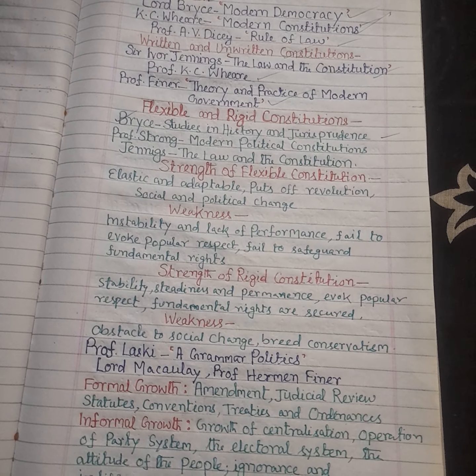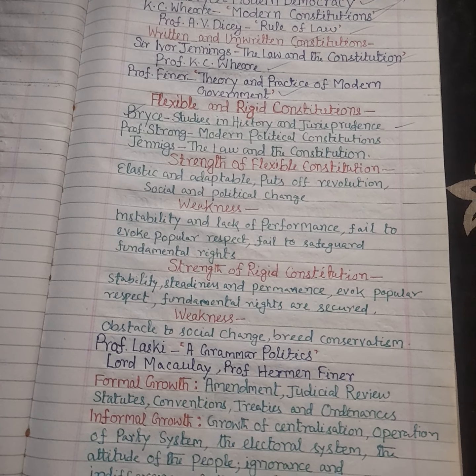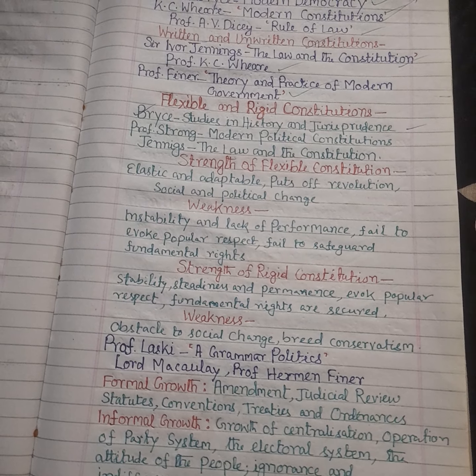Accordingly, a flexible constitution is one that can be amended without the help of any special procedure.